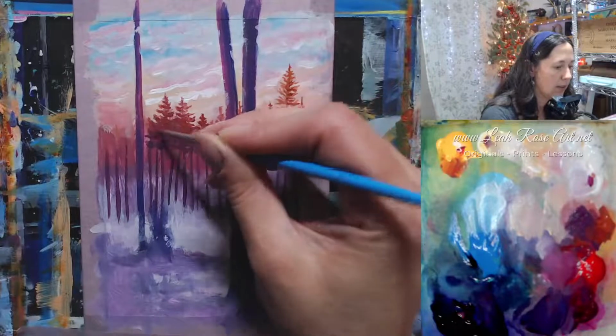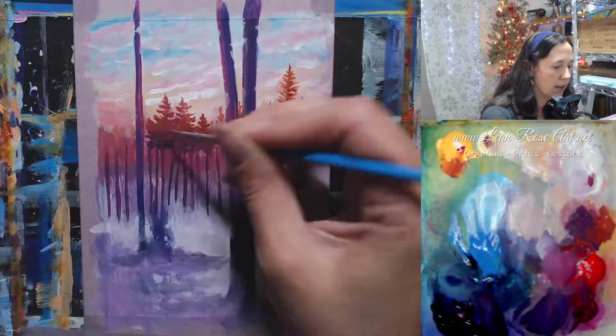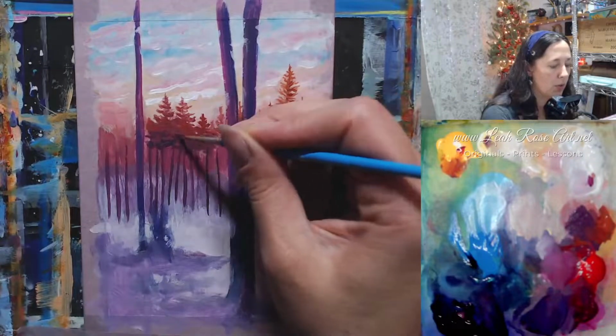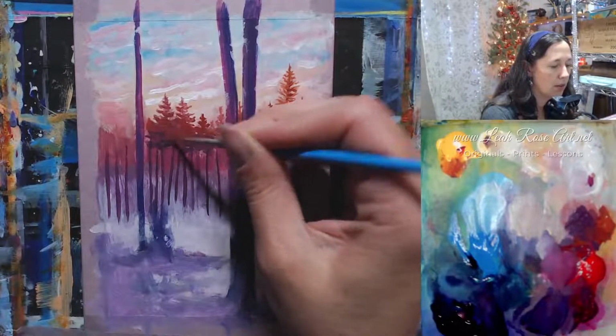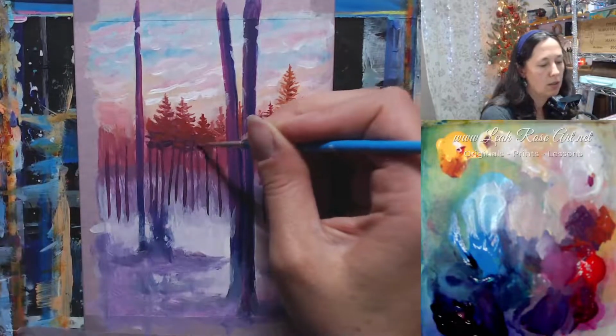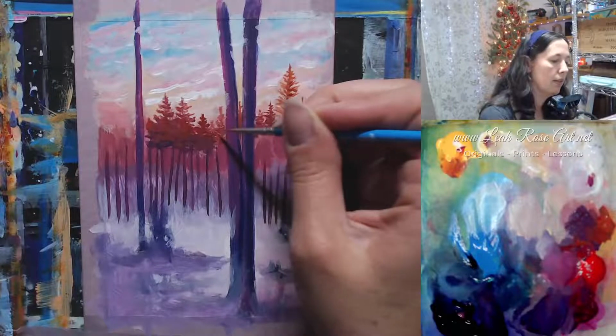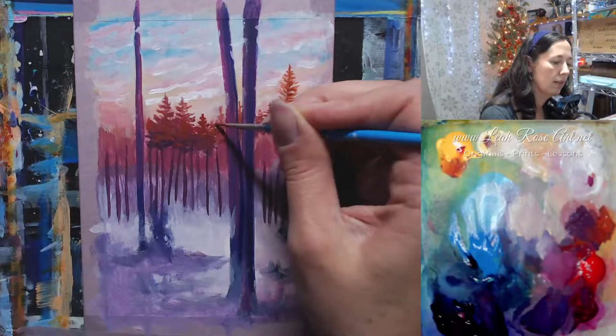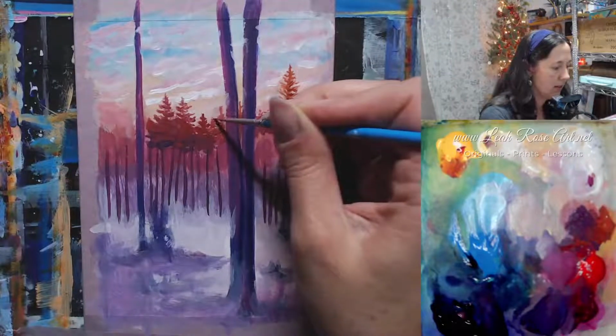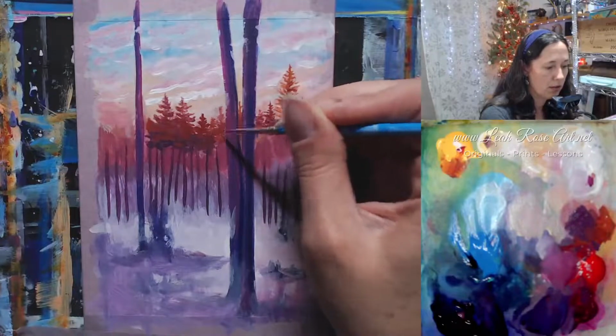Here and here, and whenever I introduce a new color, I try to put it in other places for good color balance. And that orange coming through.